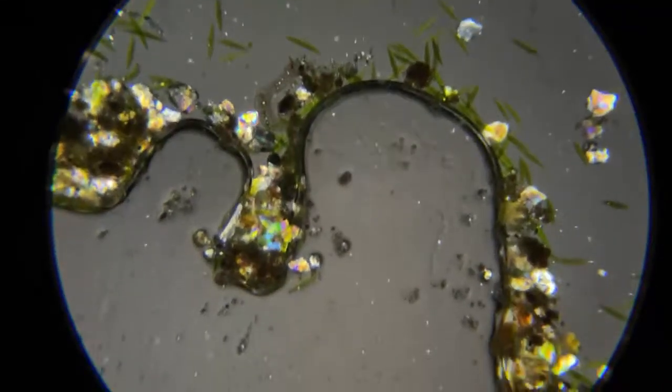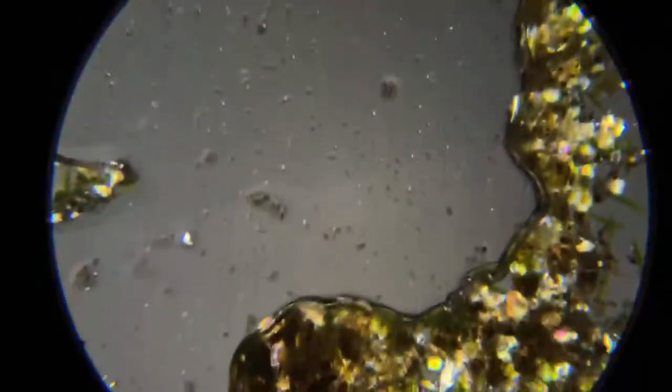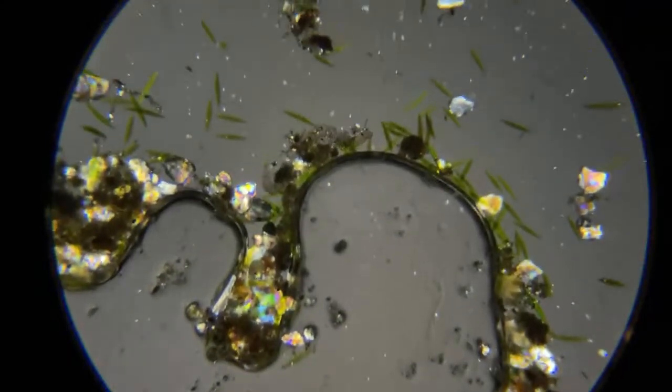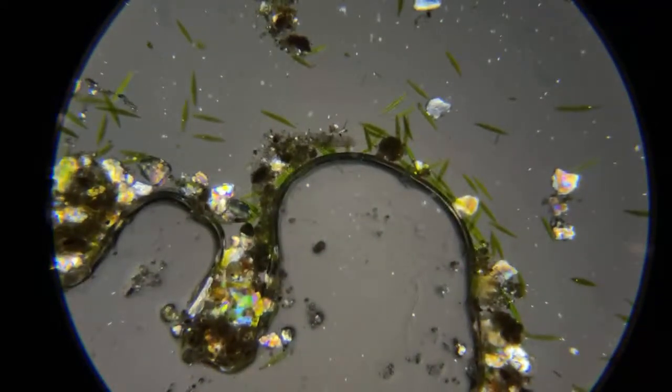Yeah, you see that? See how that folds right there? That's water up here, and this is dry land down here. So he's right at the edge of the universe.